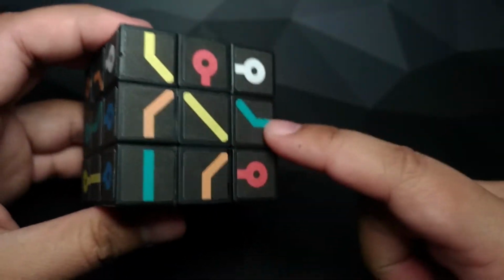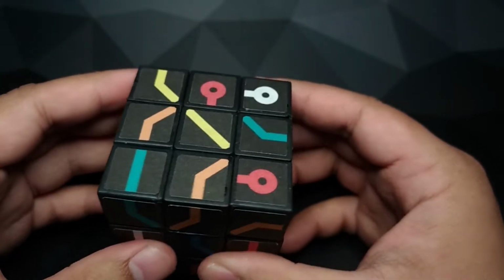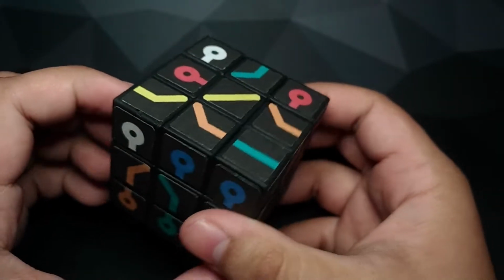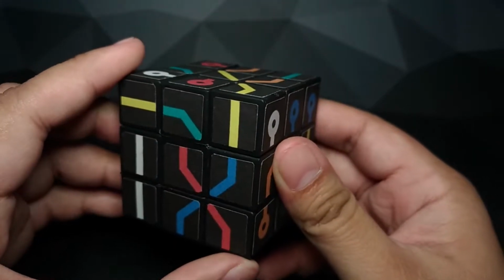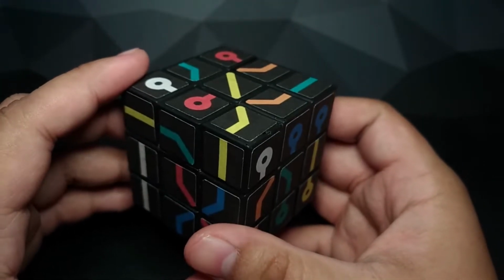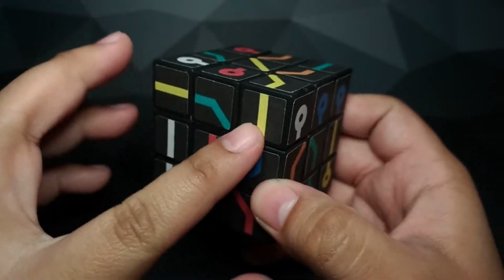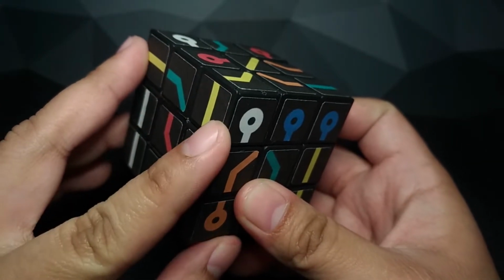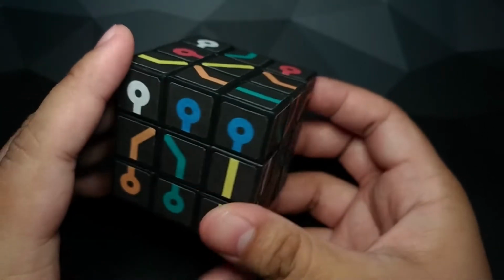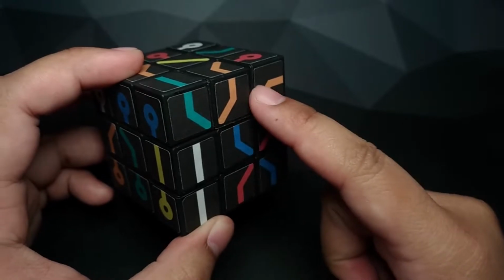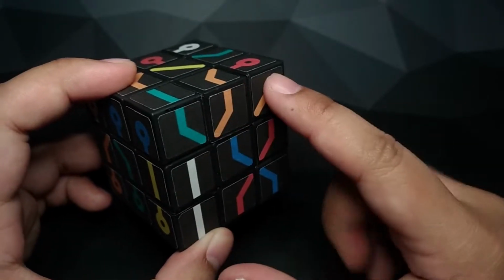We're going to start with the edges again, and we have some clues here that can help us figure out which ones are oriented correctly. We know that for this side, the red, white, and blue circles should be in this area, and here as well.